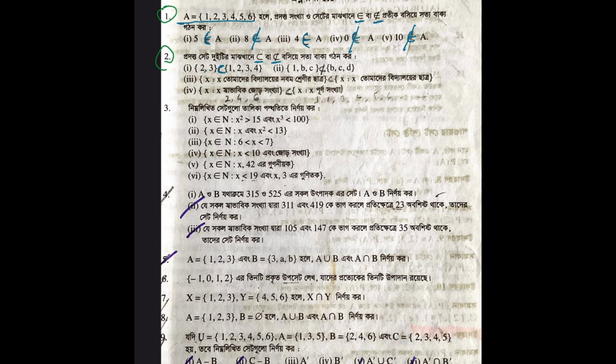Again, since A, B, and C altogether is not present in the following set, this is not a subset of the following set, as 1 is absent. As you can see, 1 is not present here.